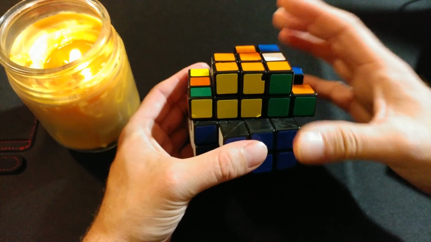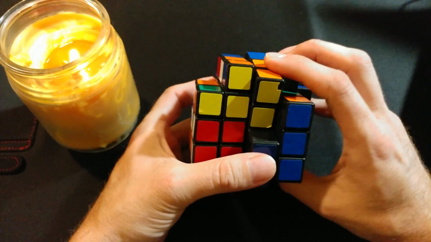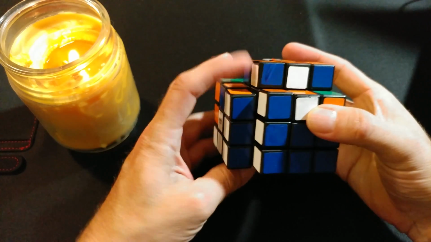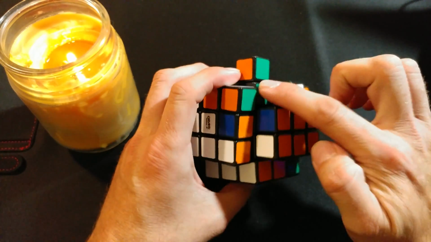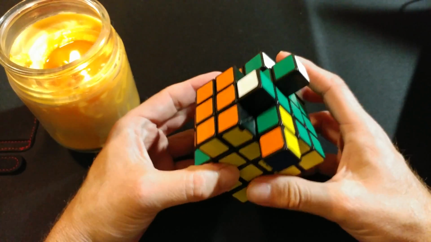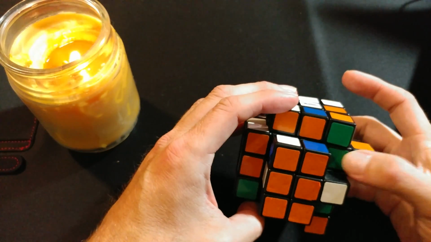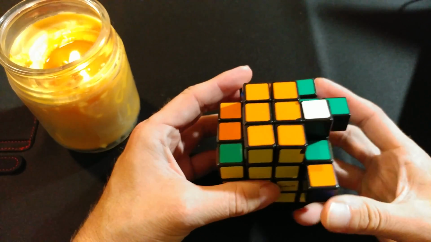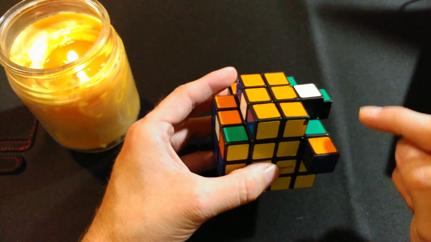Which goes U, R, U', L', U, R, U', L. Okay, so this piece remained the same, but this piece, this one, and the one that's in there shuffled. Let's see if they shuffled correctly. Yellow, green, so that's good there. The green's there, so that's good. So this piece and that piece that's inside there is correct. So they're all correct now.